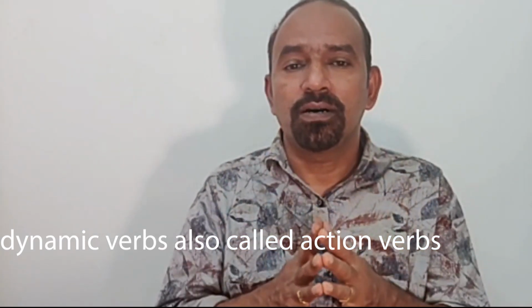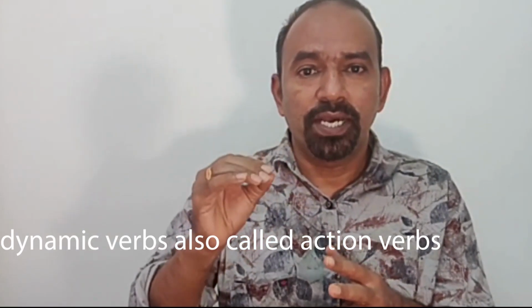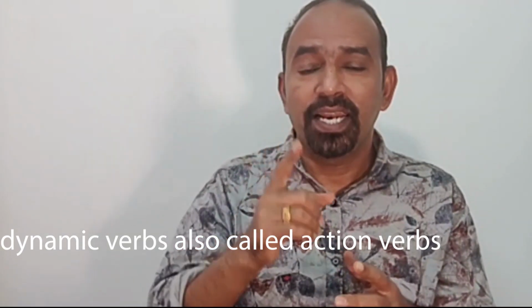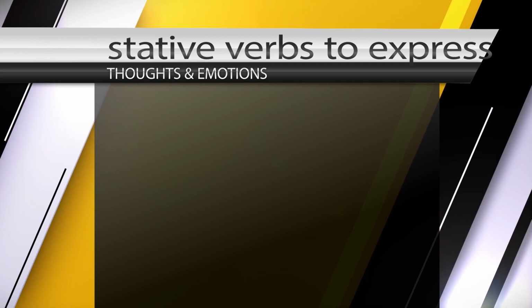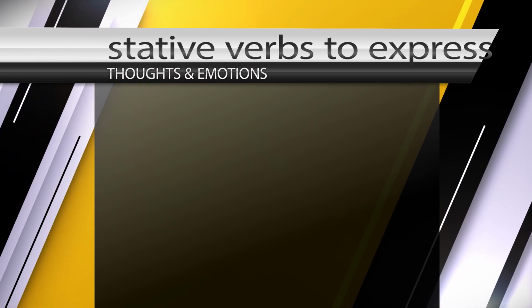And some stative verbs are stative and at the same time they can be used as dynamic verbs or action verbs. These stative verbs are used to express our emotions or feelings or thoughts. Some other uses are also there that we will study in the ongoing lesson. So at the same time, we understand one thing, that along with the stative meaning, some stative verbs we use for dynamic purposes also when we use them in the active sense. So these verbs have both stative meaning and active meaning. That is what we are going to study from this video lesson.